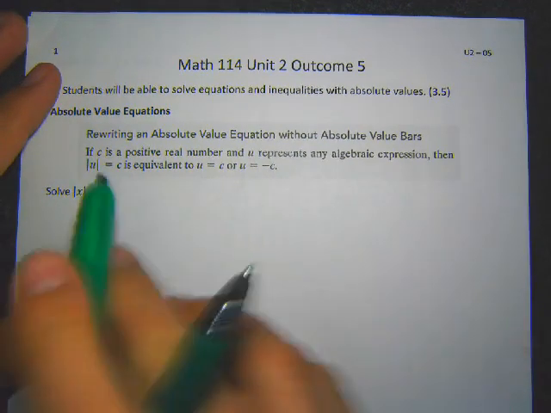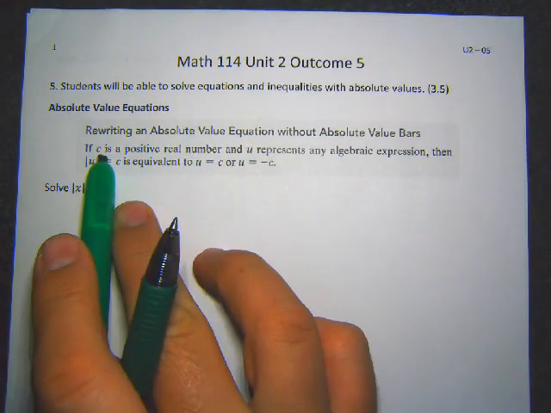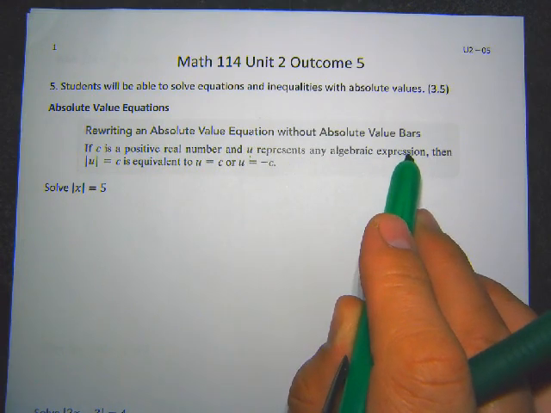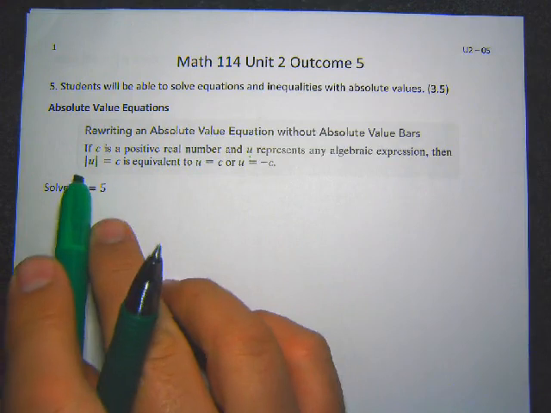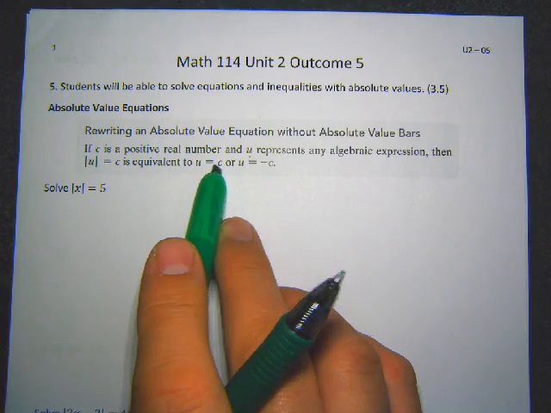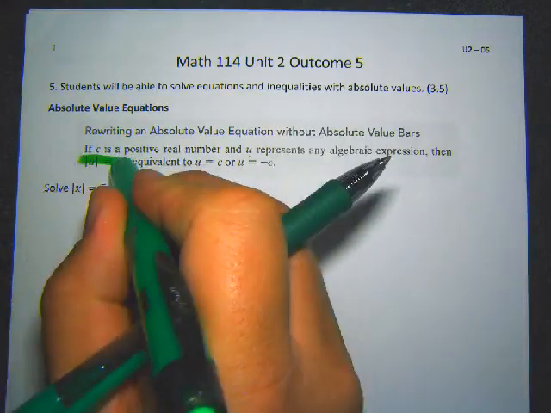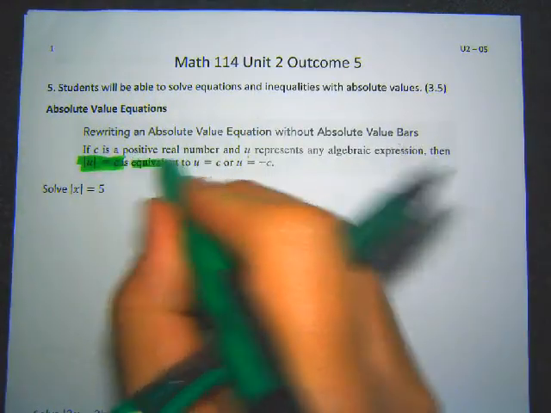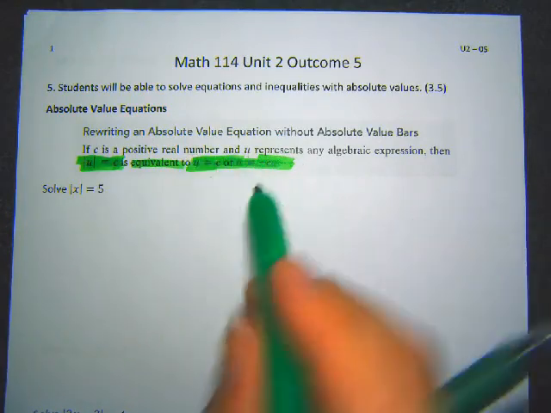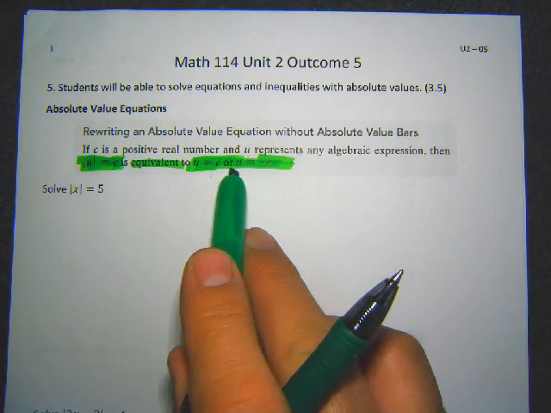So the rule right here in this gray box is kind of showing you what we're going to do. It says if C is a positive real number, so the C is just a regular positive number, and U is an algebraic expression, so something with numbers and x's and whatever, then absolute value of U equals C can be rewritten or is equivalent to U equals C or U equals negative C. And so both work. That's why we have an or there. So this expression where you have the absolute value of something equals a number can be written as these two equations. One, where the stuff inside the absolute value, so the U inside, is equal to the positive number that's already there. The second, where the stuff inside is equal to the negative number.